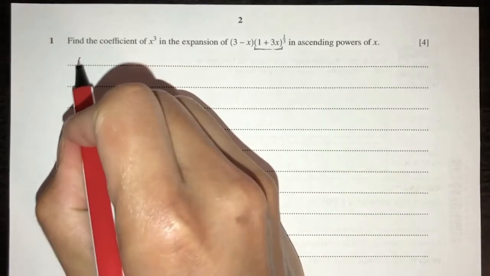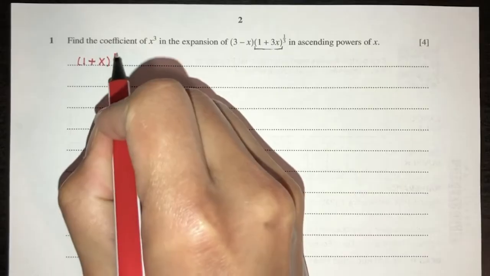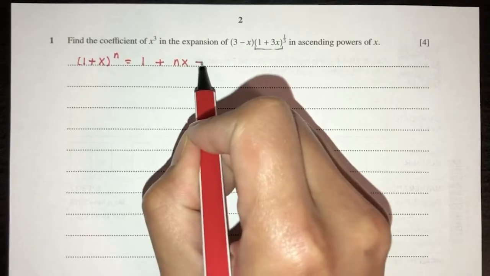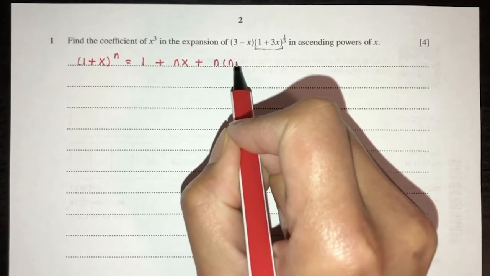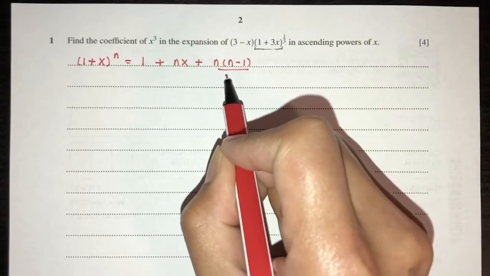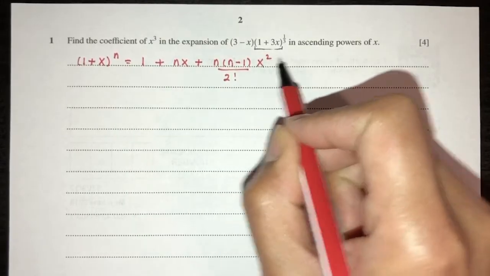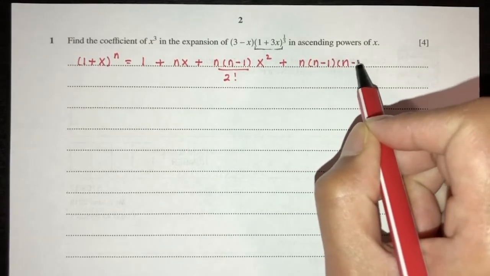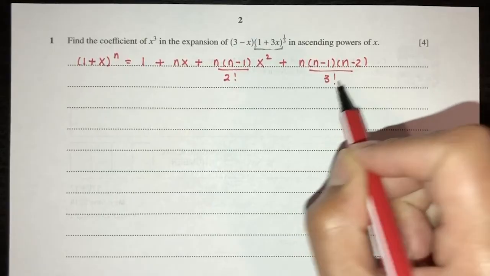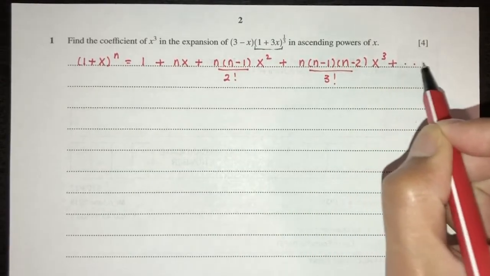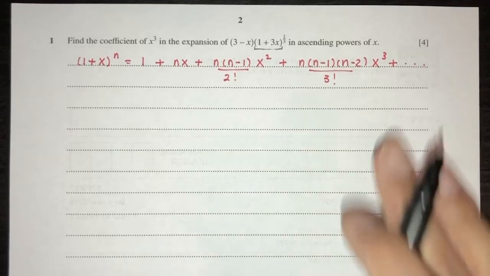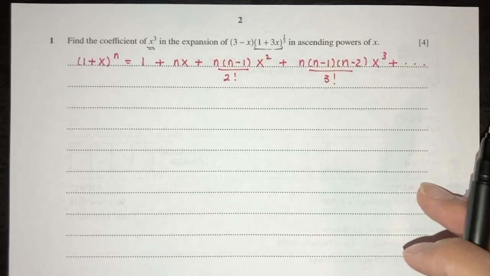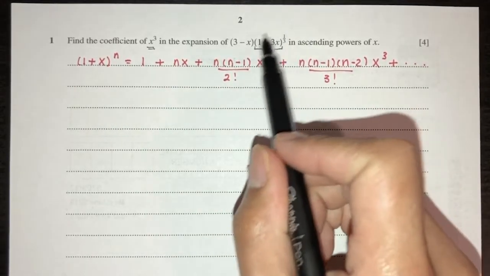Here we have 1 plus x power n is equal to 1 plus nx plus n minus 1 over 2 factorial x squared plus n minus 1 times n minus 2 divided by 3 factorial x power 3, and it keeps going on. But here in the question itself, we only need to find the coefficient of x cubed, so we can just stop right here and expand and see what happens. So now let's expand this.